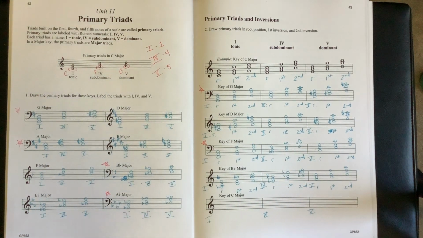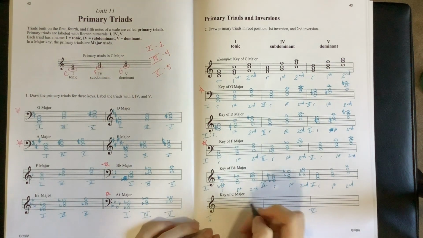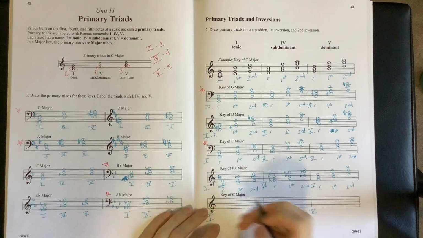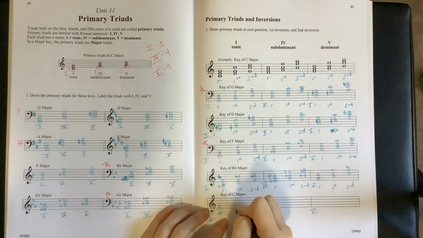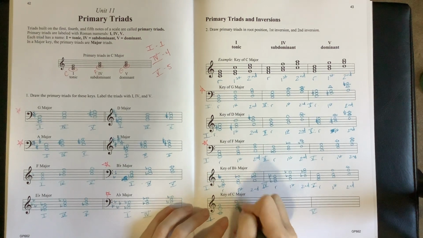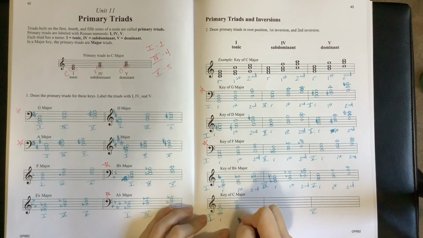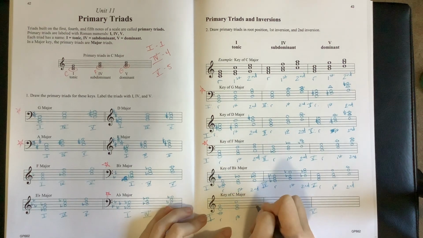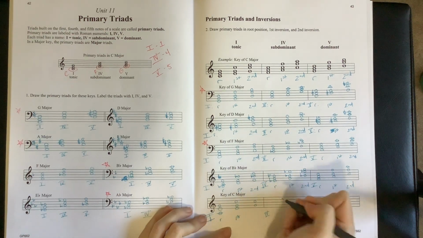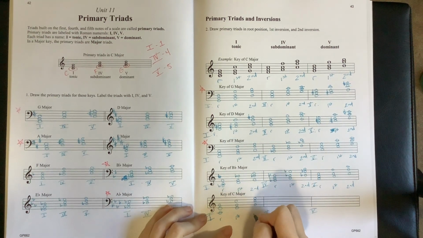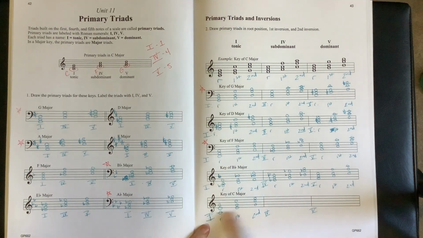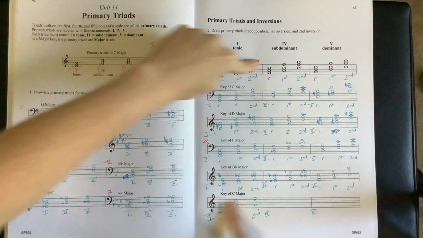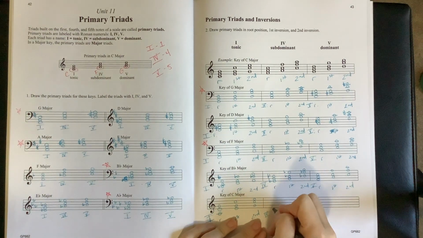One more! Yay! I honestly love how I'm doing the book with you guys because it's always good to redo things and just kind of review. There can never be too much review. Oh my goodness, look, key of C major. You're just rewriting up here. This should be like the easiest one.